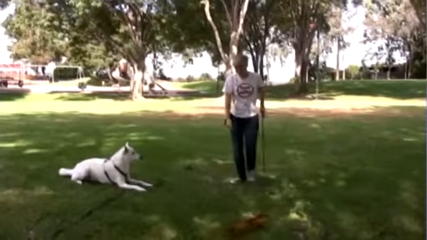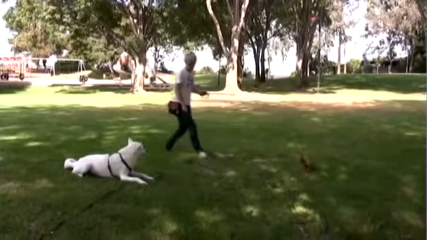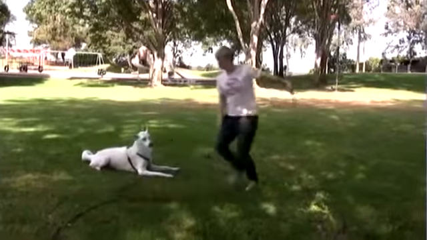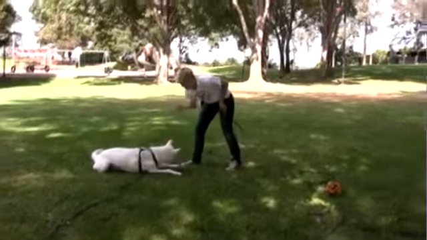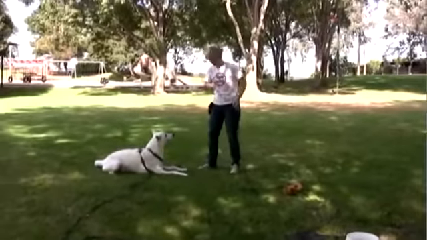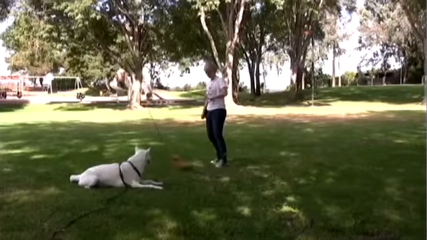And try it again, make it a little bit easier. Oh, darn it. If he gets up and I've clicked, I'm just going to push him back into the same spot with the treat. Not really forcing him, but trying to get him to be down when I release the treat, because I did click.